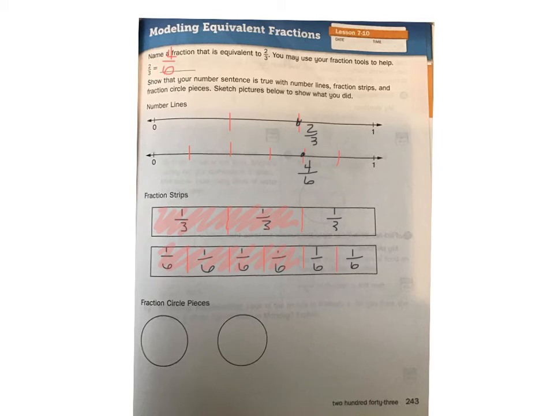Okay, finally we can show that 2/3 is the same as 4/6 by using fraction circle pieces. The first piece I'm going to divide like a peace sign into 3 equal parts. And the second piece, I'm also going to start with my peace sign, but then I'm going to finish by making 6 equal pieces the best I can. It doesn't have to be perfect.